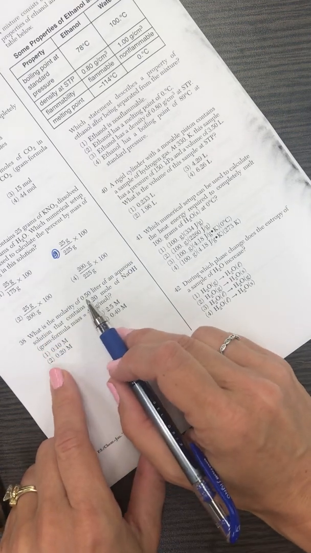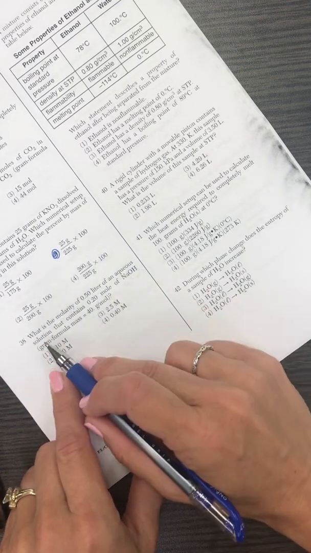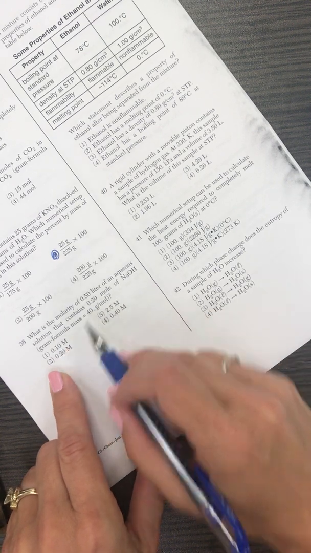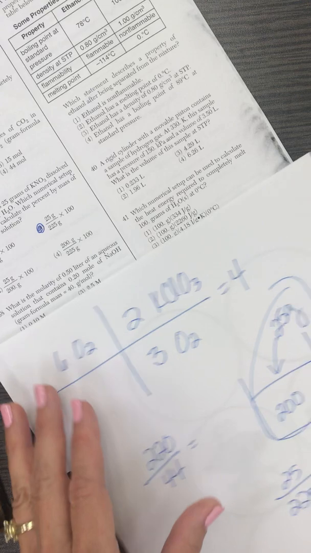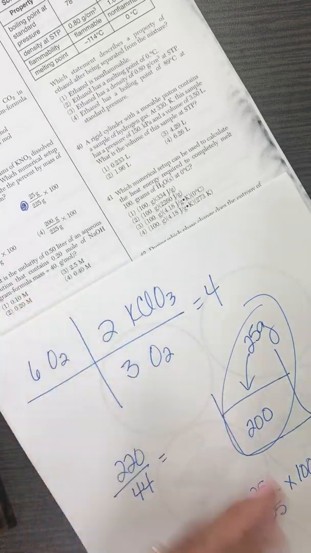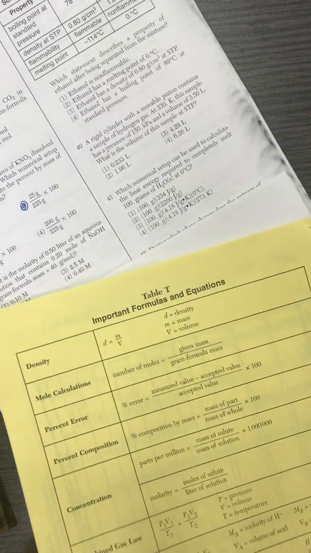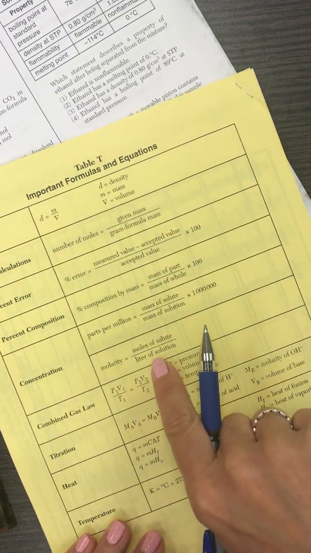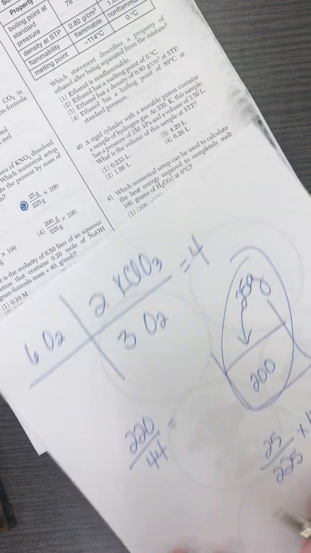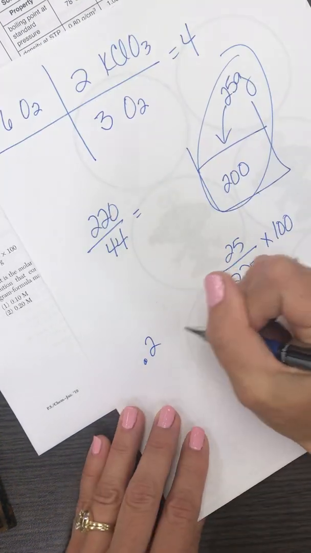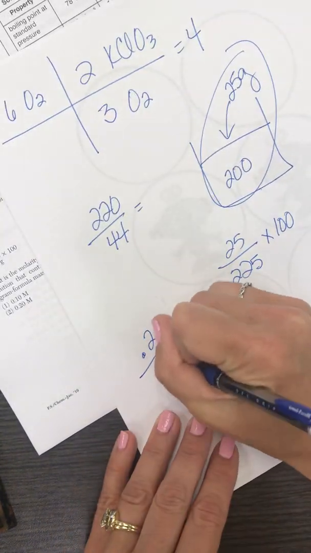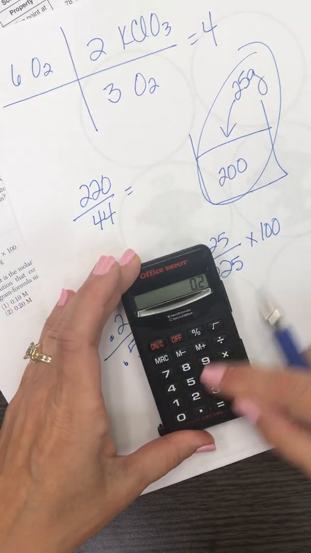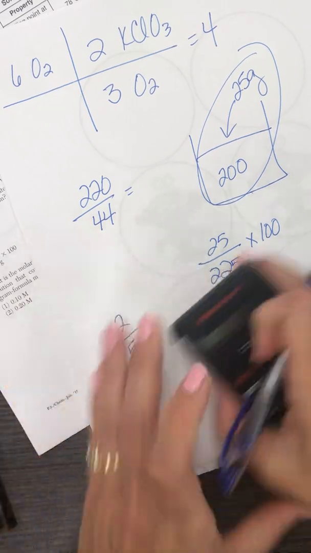What is the molarity of 0.5 liters of an aqueous solution that contains 0.2 moles of NaOH? And it gives me the gram formula mass. I actually don't need the gram formula mass, so I guess they were trying to trick me, but I will not be tricked. So I go here to molarity. Molarity is moles of solute over liters of solution. So they gave me 0.2 moles, and they gave me 0.5 liters. So when you divide 0.2 divided by 0.5, you get 0.4.